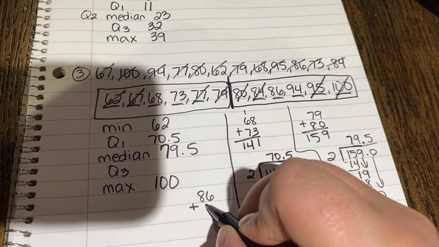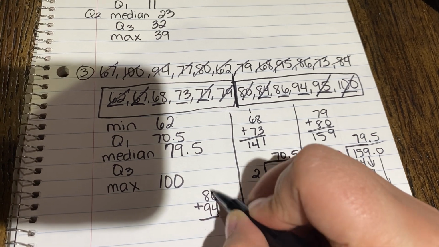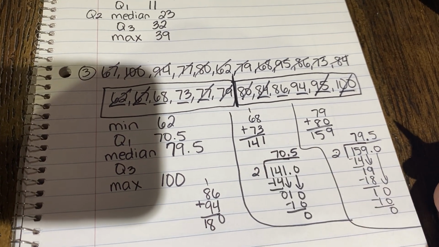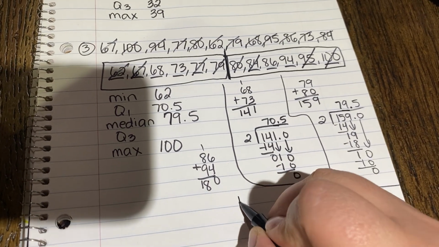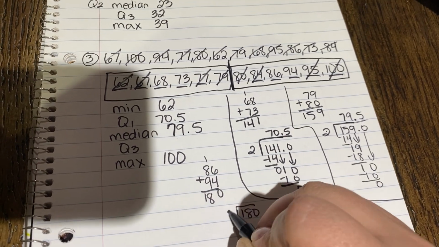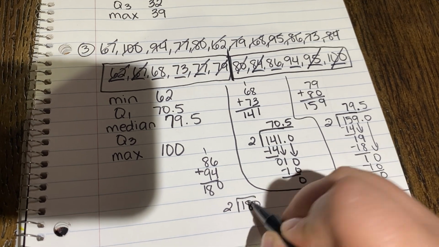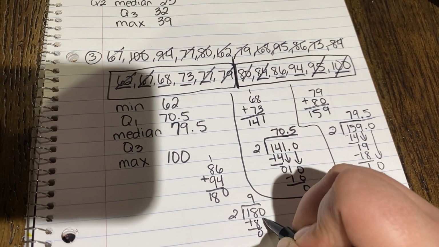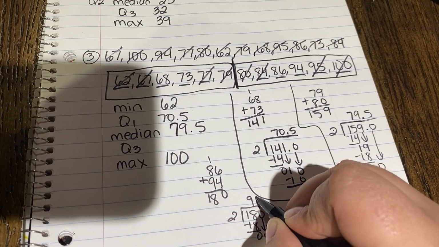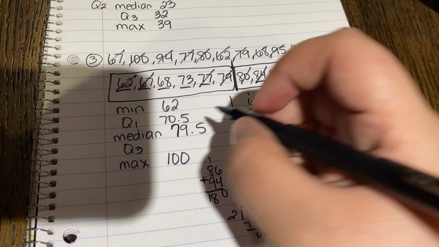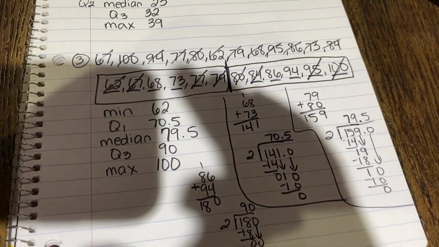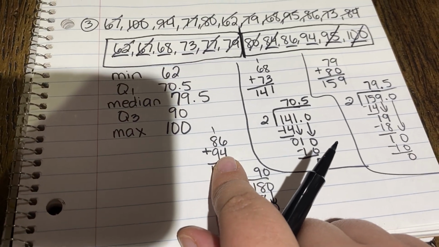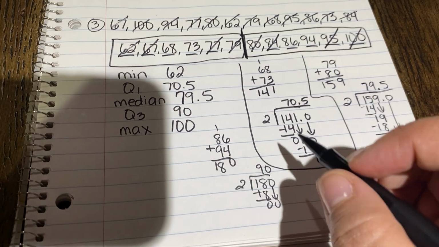86 plus 94, you get 10. That's 9 plus 9 is 18. You get 180. Don't forget to take that number and divide it by 2. 2 goes into 18 9 times. And then just bring that 0 down, or like I like to just bring it straight up. So you get 90. And I'm going to show you one more way to find the median between these 2 numbers, and that's going to be by just drawing a quick little number line.